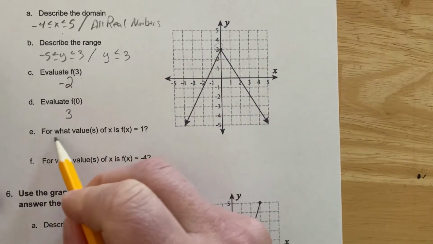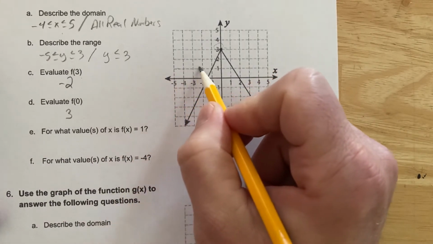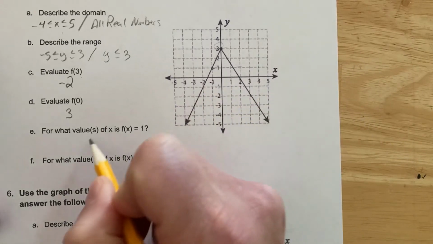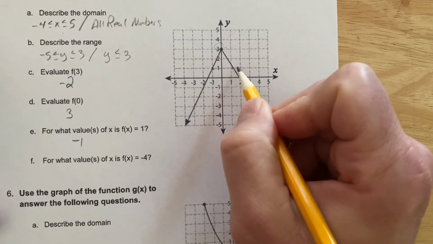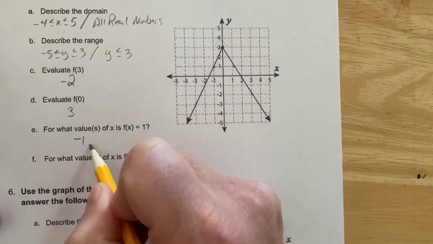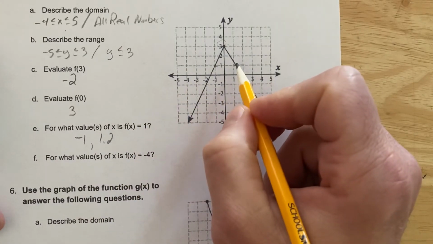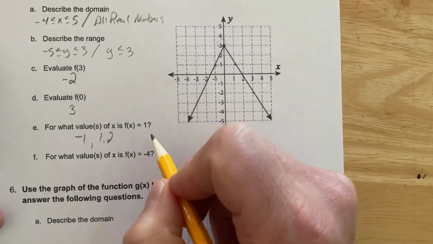Okay. For what value of x is f of x equal to 1? So now we're going backwards. We're saying when does the function equal 1? You can see that it equals 1 at -1. And then it equals 1 again right here. Looks like a little past 1, so if you said 1.2 or something close to that, we won't split hairs on that. It looks like it's just a little bit past it, right?